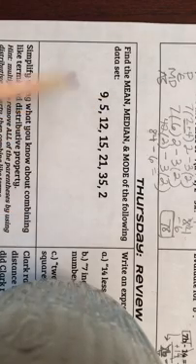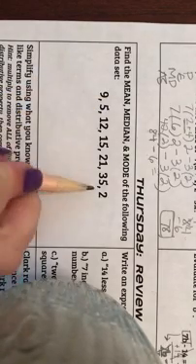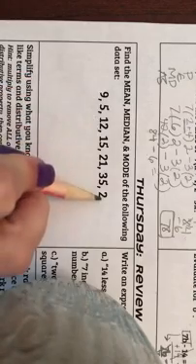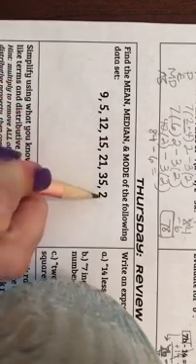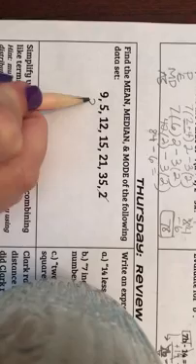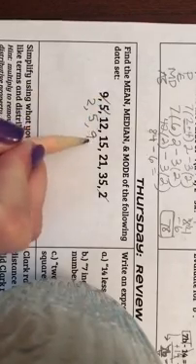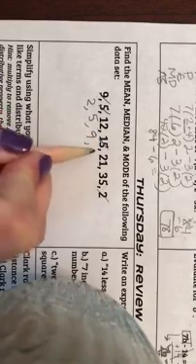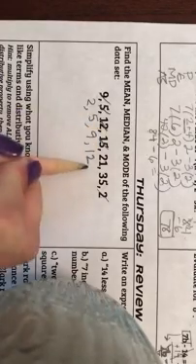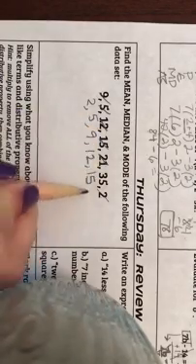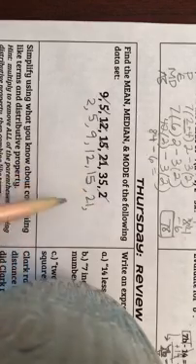Okay, so again, the first thing that I always want to do is start by putting the order. Anytime I have a set of data, I want to start by putting it in order from least to greatest. So I have a 2, 5, 9, 12, 15, 21, and 35.